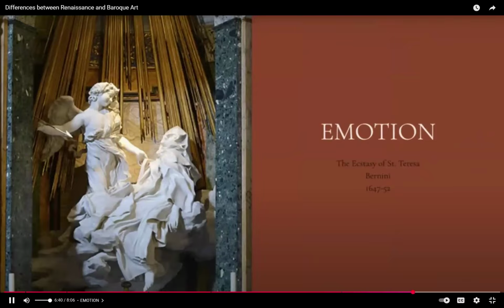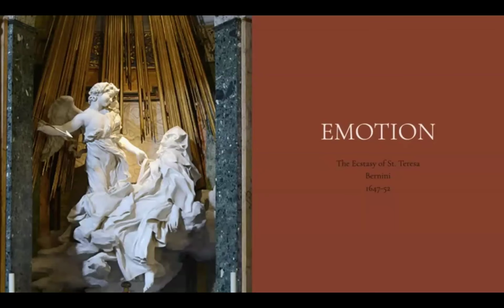From the left, an angel swoops down to pierce St. Teresa with his arrow. She throws her head back in both pleasure and pain. Behind the pair, golden sunbeams rain down. This sculpture tells a story, and an amazing one at that. It speaks to the mystical element of the Catholic Church, an excellent subject for the Counter-Reformation.